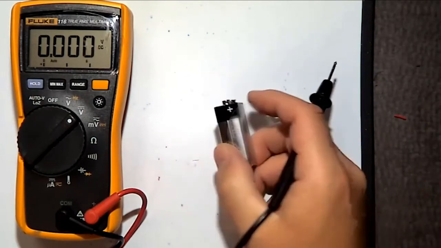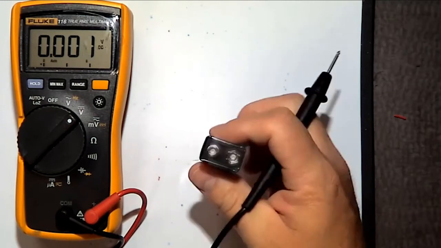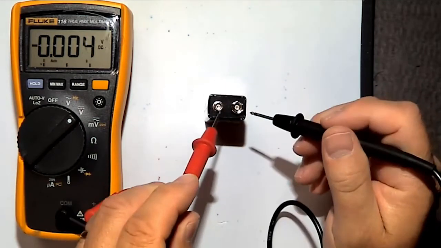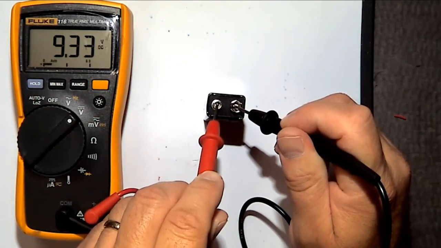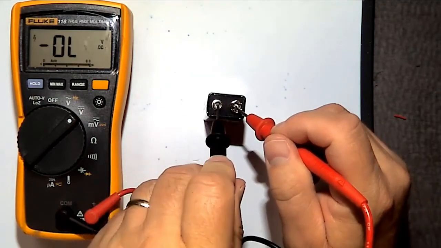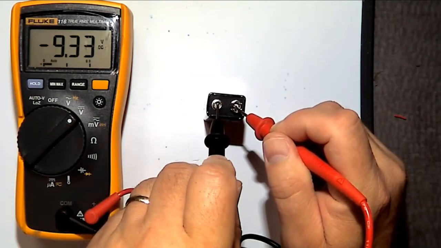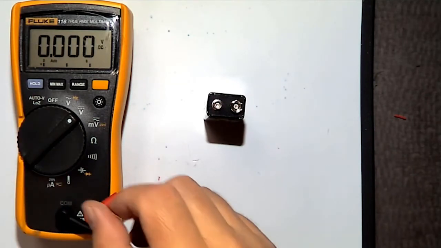Now a 9-volt battery. You have a plus label on the case, and that is with the small button. And it is reading 9.33. And once again, if I switch the leads, I should simply see a negative value, negative 9.33. All right, so I'll try to incorporate this in multiple activities, and that gives you a quick overview on how to use a multimeter.